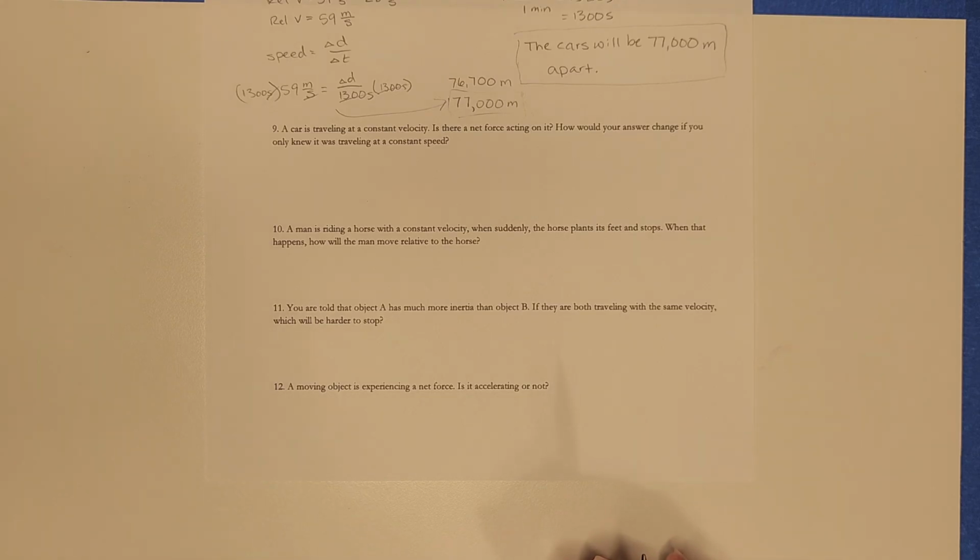Okay, question 10. A man is riding a horse with a constant velocity when suddenly the horse plants its feet and stops. When that happens, how will the man move relative to the horse? And I'm sure that you can imagine how this man moves relative to the horse. The man is going to move forward relative to the horse. And that's because the man still has the horse's original velocity when the horse stops. So, unless he is exerting a great amount of force on the saddle to prevent it, he will keep moving forward when the horse stops.